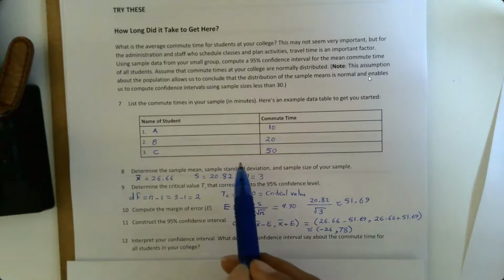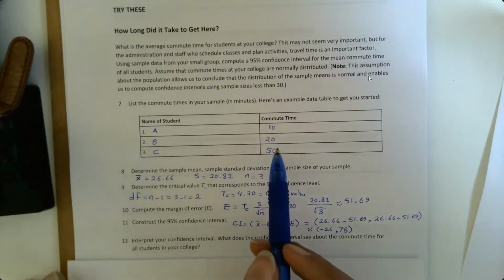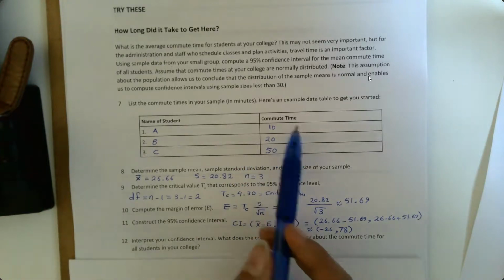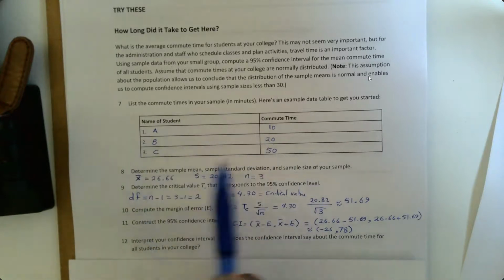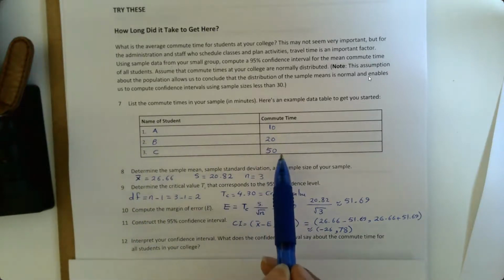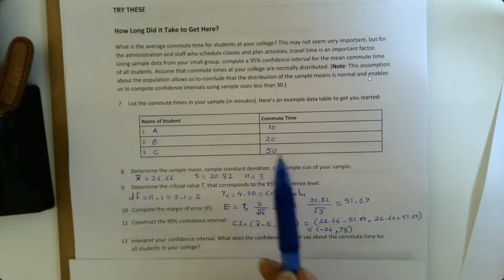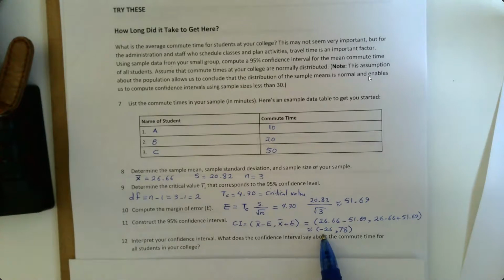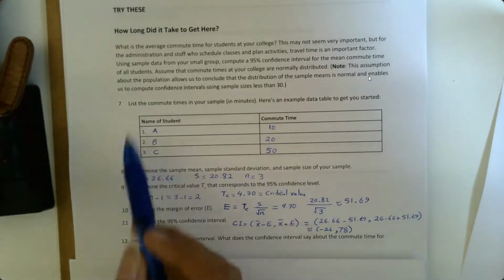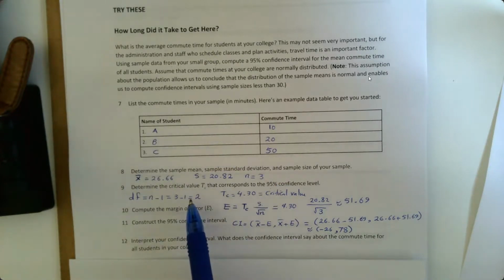So remember that as a statistician, you need to collect enough data, not just 3 numbers. 3 in a sample is very small. As you can see, it results in unrealistic information. So make sure as a statistician, you collect enough data and you construct a confidence interval that actually gives you realistic numbers.